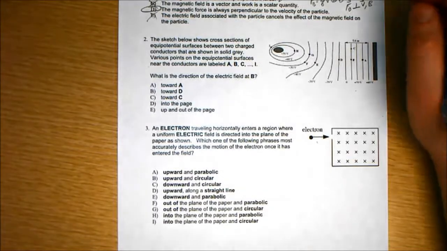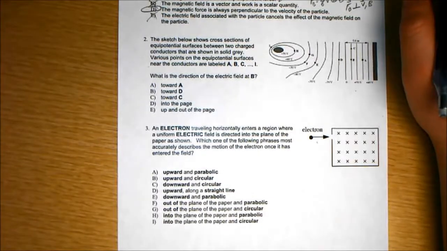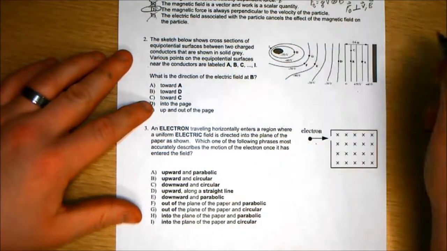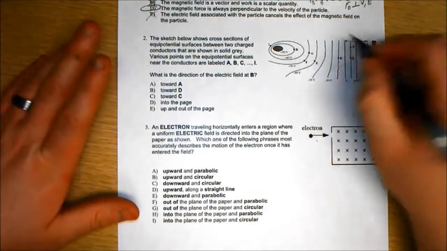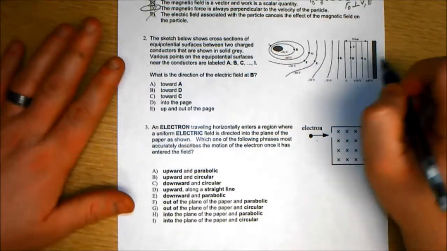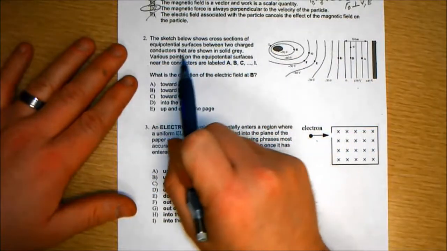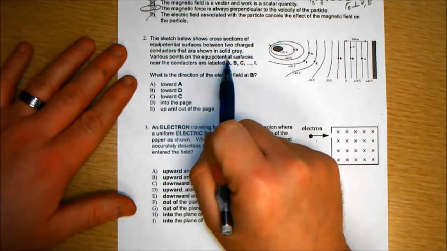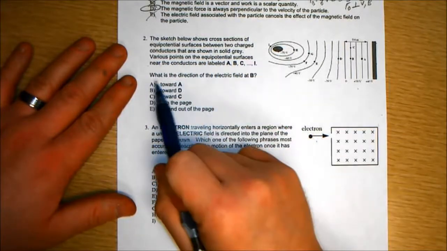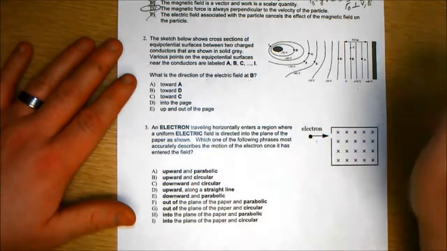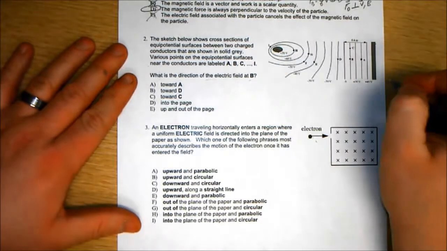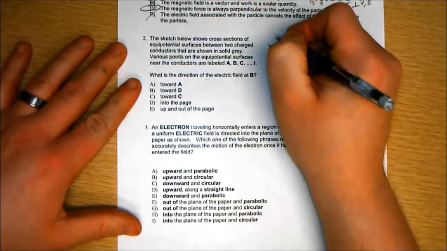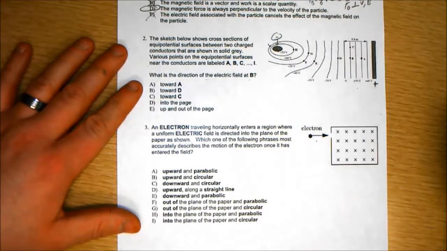So the sketch below shows cross-sections of equipotential surfaces between two charged conductors that are shown in solid gray. So here's one conductor, here's the other conductor. These are charged. We don't know which is positive and which is negative from the beginning, so let's just keep reading. Various points on the equipotential surface near the conductor are labeled A, B, C, and D. What is the direction of the electric field at B? Well, given that this is positive potential, this is 0, and this is negative, this must be the positive charge, and this must be the negative charge over here.